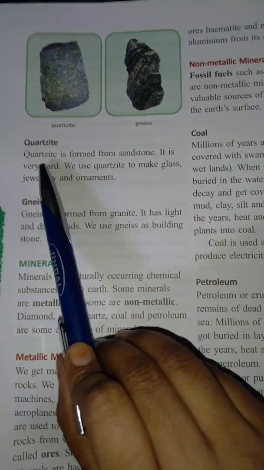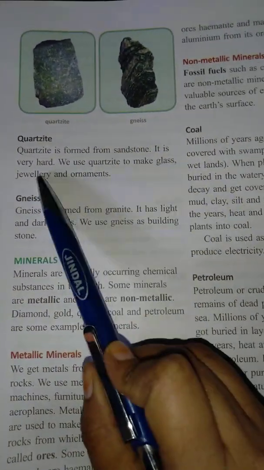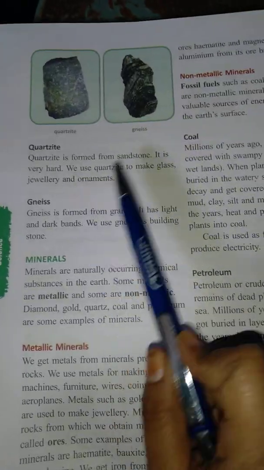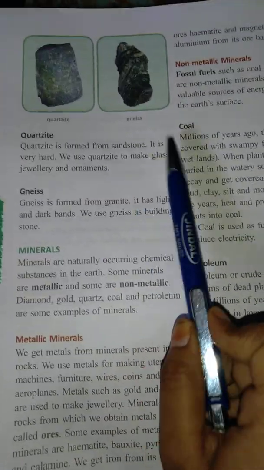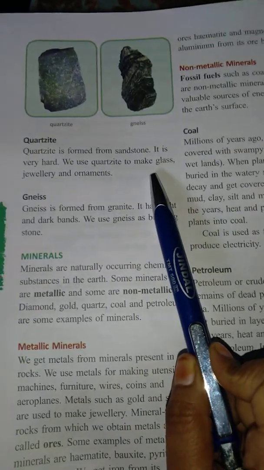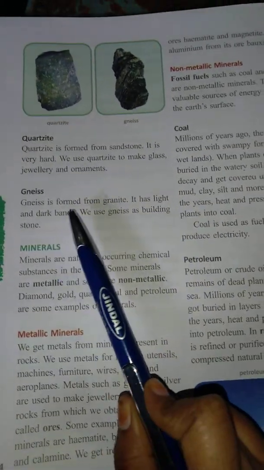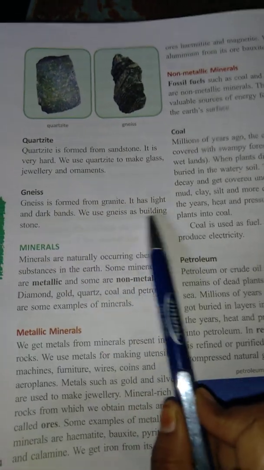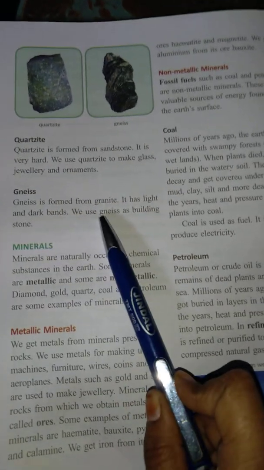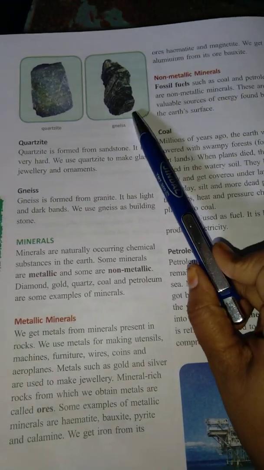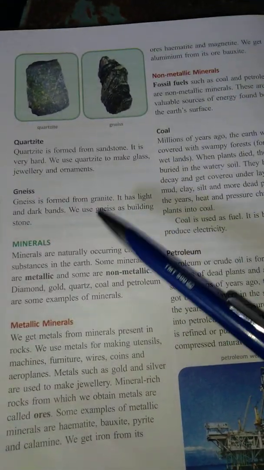Next, quartz. Quartz is formed from sandstone. It is very hard. We use quartz to make glass, jewelry and ornaments. So where do we get quartz from? From the sandstone. It is very hard and it is used to make glass, jewelry and ornaments. Next, gneiss. Gneiss is formed from granite. It has light and dark bands. We use gneiss as a building stone. You can see it is formed from granite, it has light and dark bands, and it is used as a building stone.